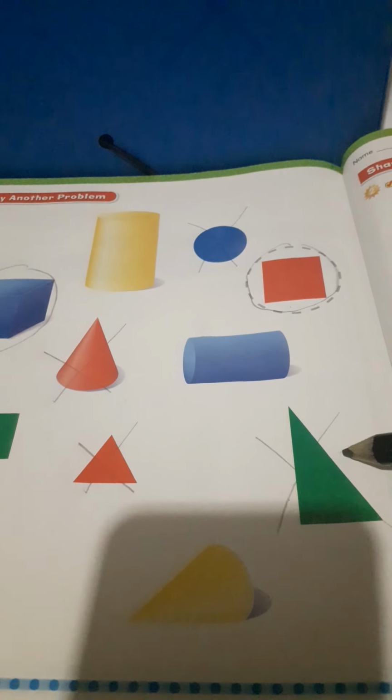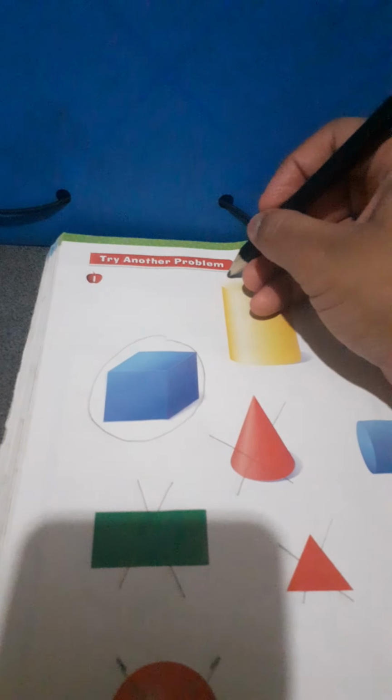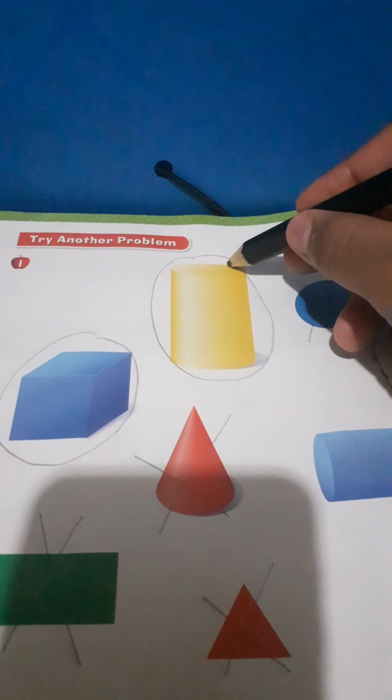Don't forget, we have a flat. In a circle, we have a curve. And in this case, we have this solid shape. We have a rectangle. And we have this, and this. Cone, triangle, triangle, and triangle, right? And another is a circle because on top of the cylinder, we have something similar to a circle. Yes, good job, excellent. So we're going to continue with the next page.